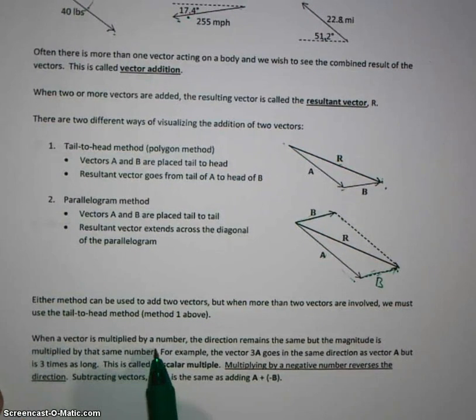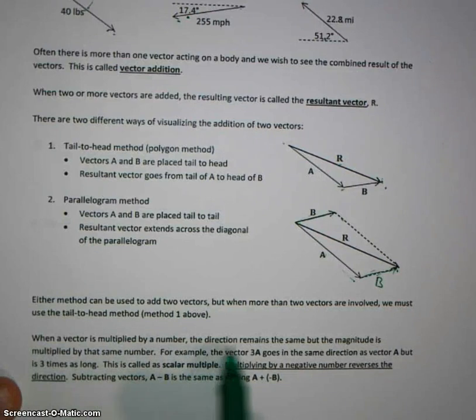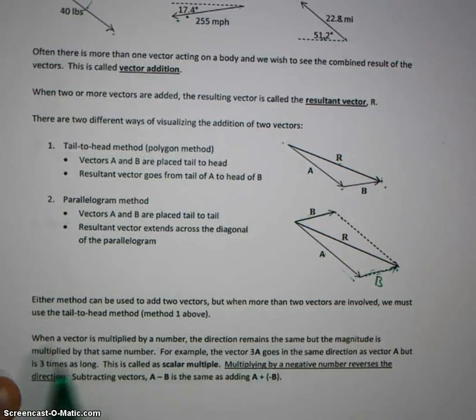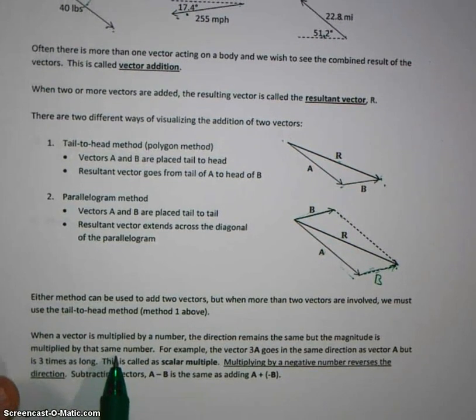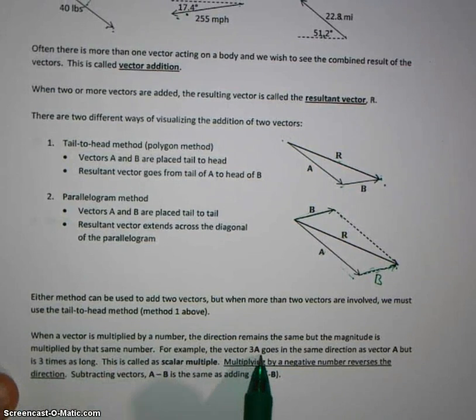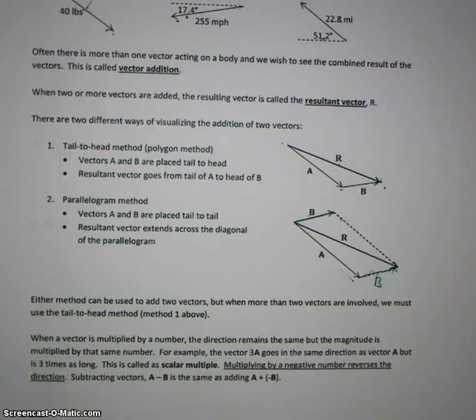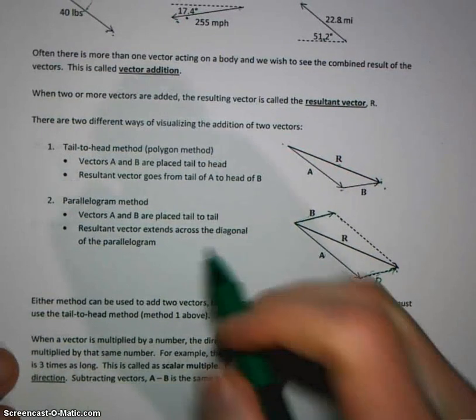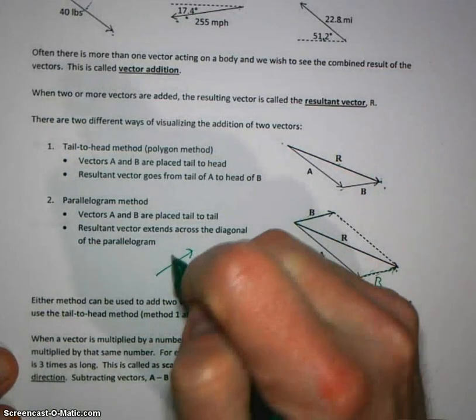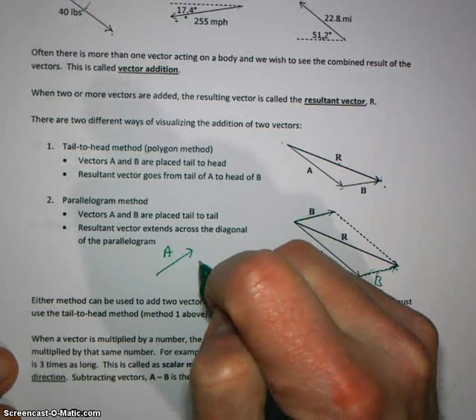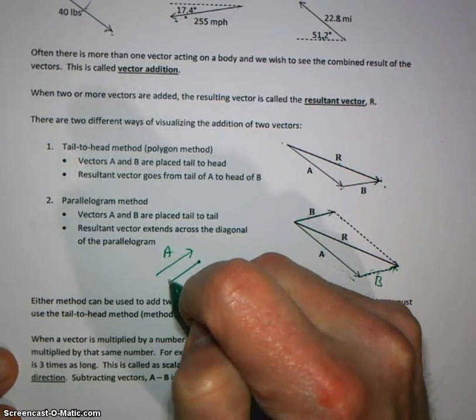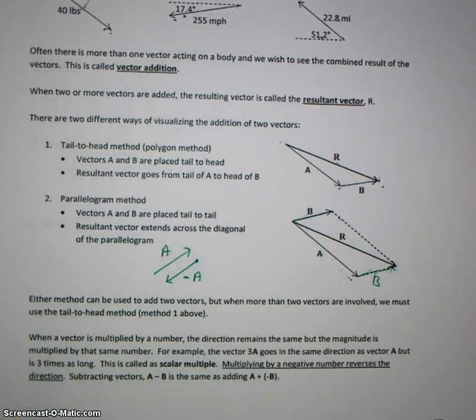When a vector is multiplied by numbers, the direction remains the same, but the magnitude is multiplied by that same number. So for example, the vector 3a goes in the same direction as vector a, but it's 3 times as long. Of course, multiplying by a negative number does reverse the direction. So if this is vector a, then the vector negative a would have the exact same length, but would go the opposite direction.